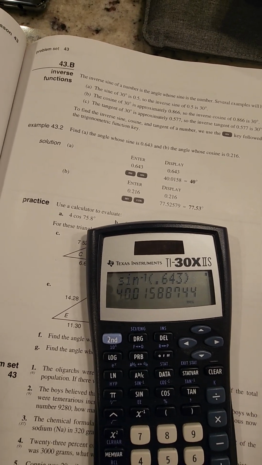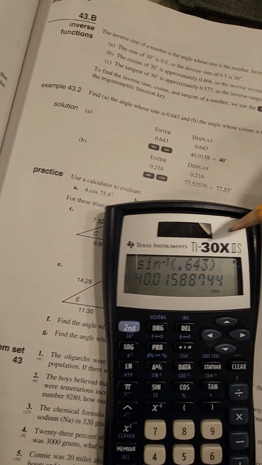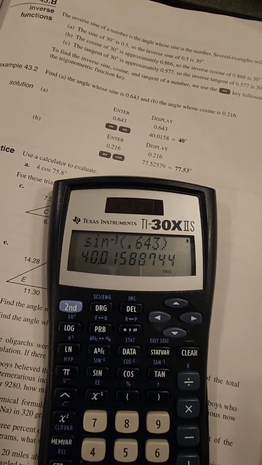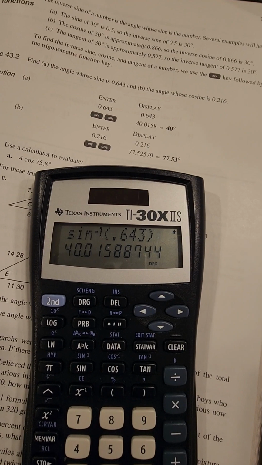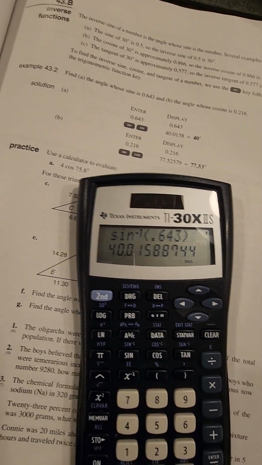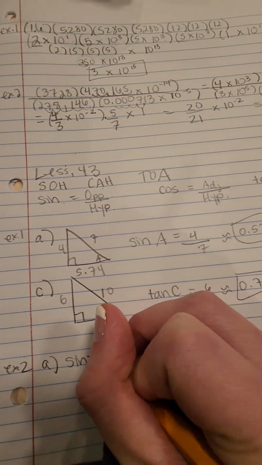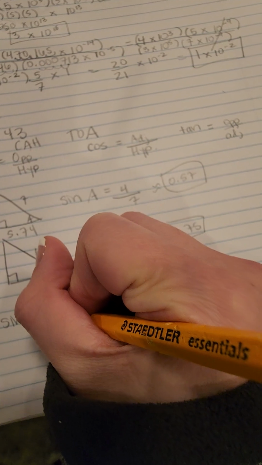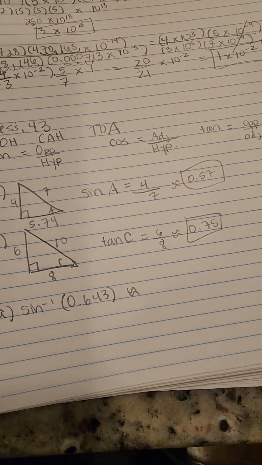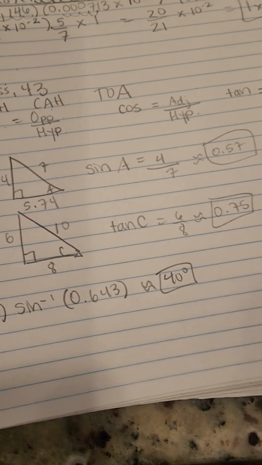I believe that the way that the book is showing you actually was for the TI, the older version of this, where you would actually put in that 0.643 first. So we get about 40 degrees. So our answer for A is, this is how I would write it, inverse sine of 0.643 is approximately 40 degrees. Okay?